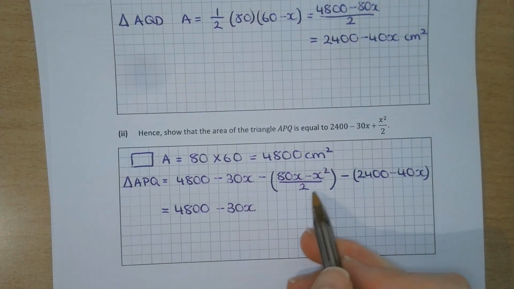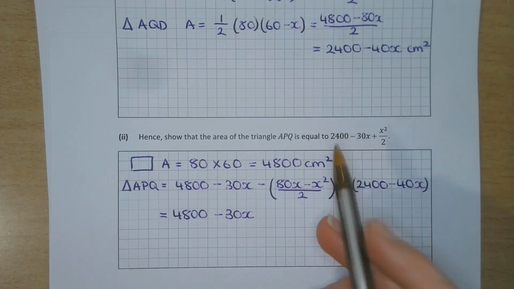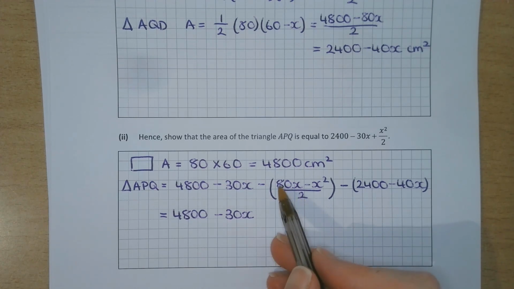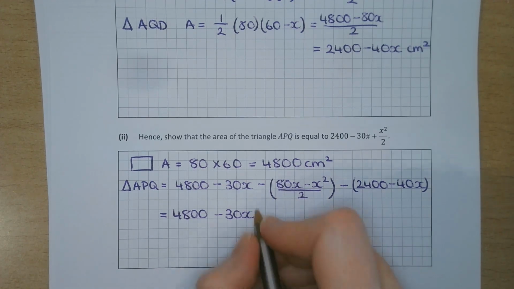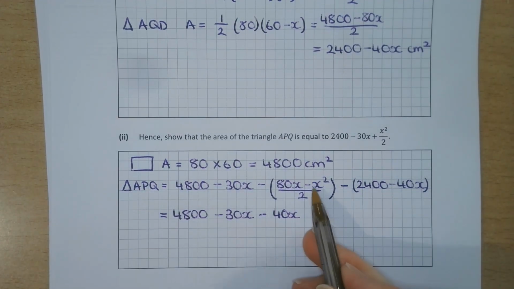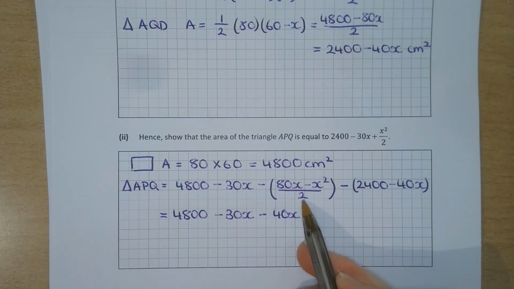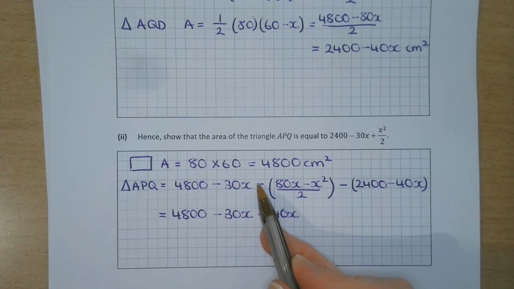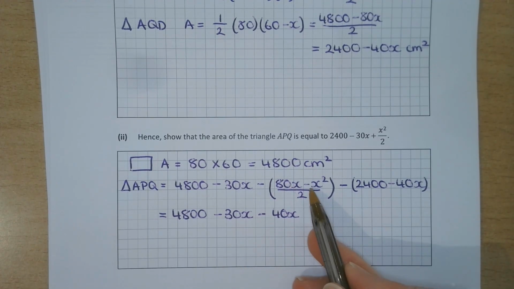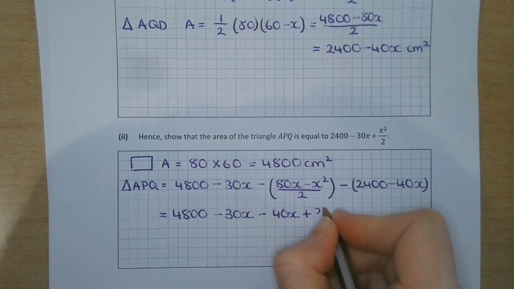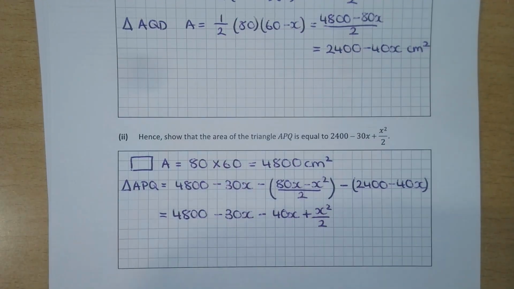What I'm going to do here actually, and I could have done it up in the previous question if I wanted to, I'm actually going to split this into 2 separate fractions. So 80x over 2, which will give me minus 40x. And I'm going to split this into x squared over 2. So I'm literally just writing as 2 separate fractions. Do be careful though, because the minus is multiplying into that, and 2 negatives there will actually give you a plus x squared over 2.